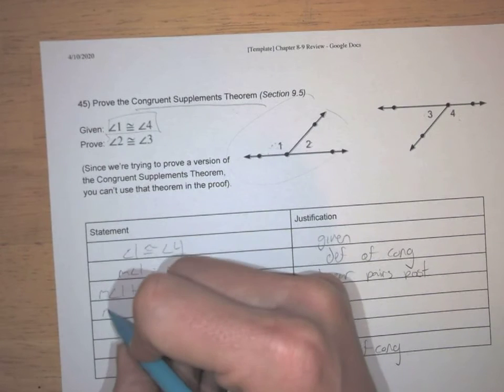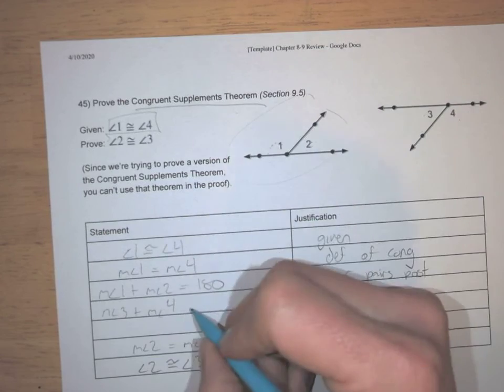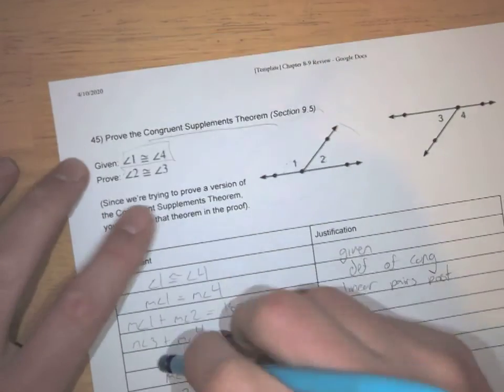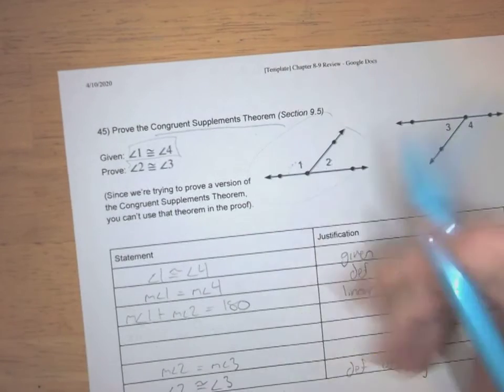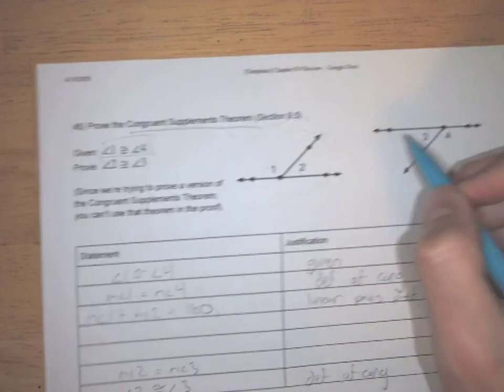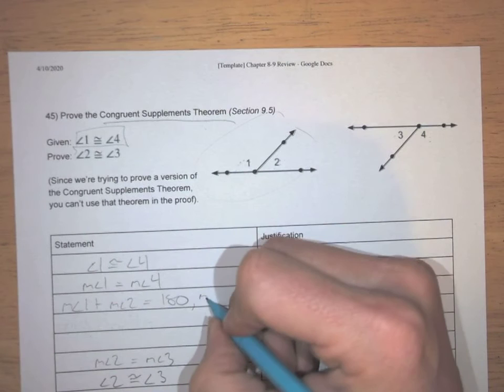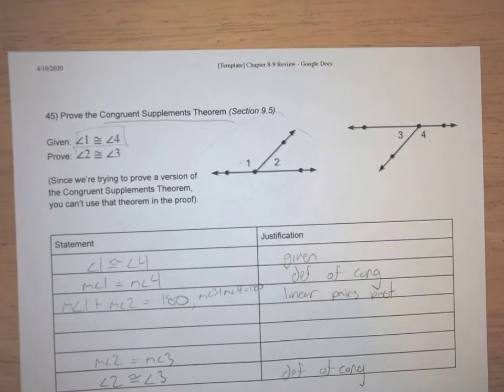We also know that the measure of angle 3 plus the measure of angle 4 is equal to, actually let's do this in the same line because I think we're going to need that extra space. So in addition to this statement, we're going to say a similar statement about this stuff right here. Measure of angle 3 plus measure of angle 4 equals 180.